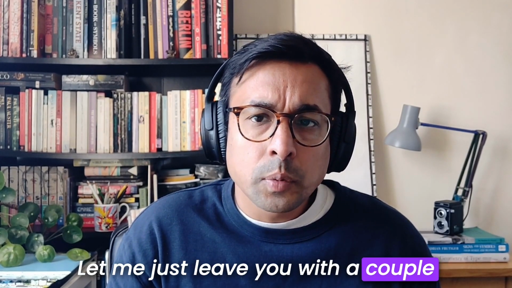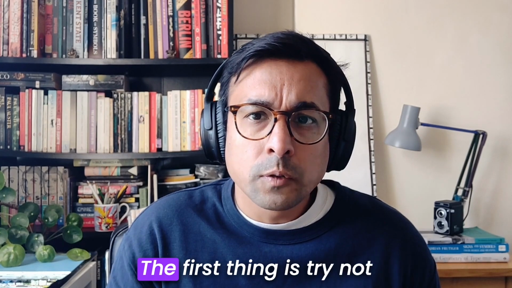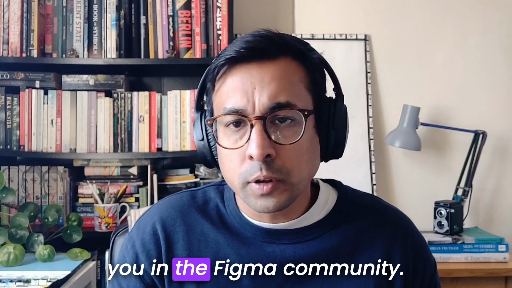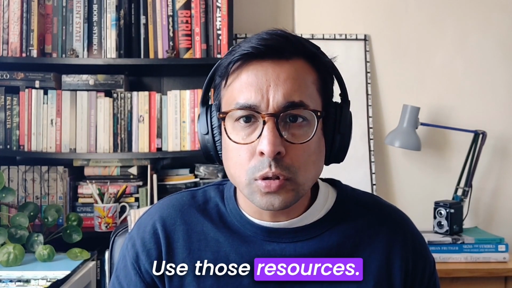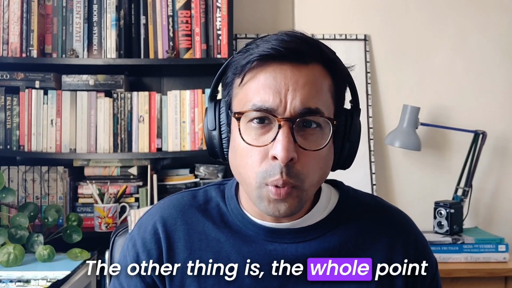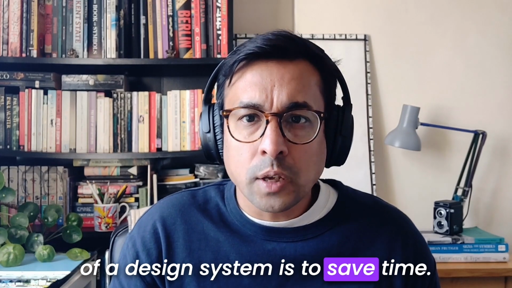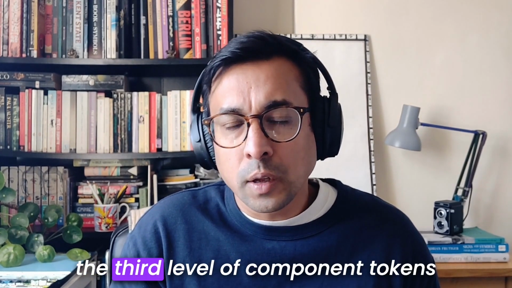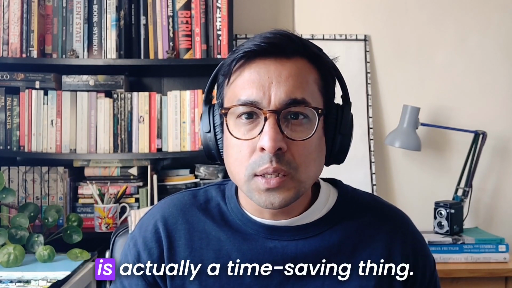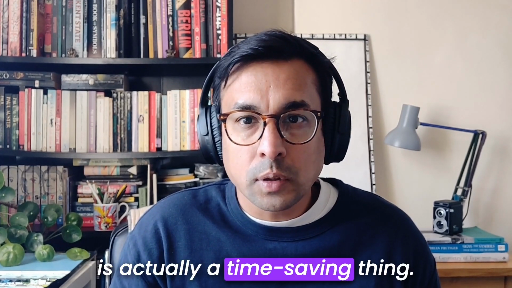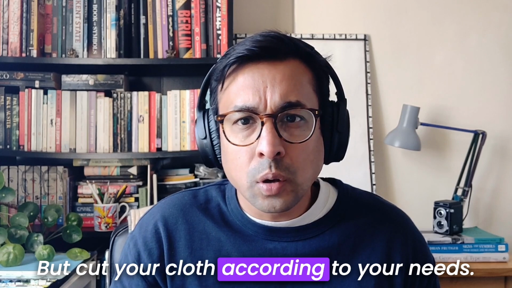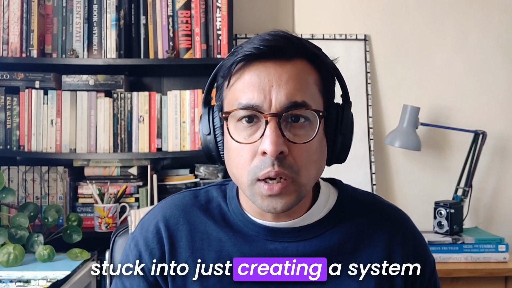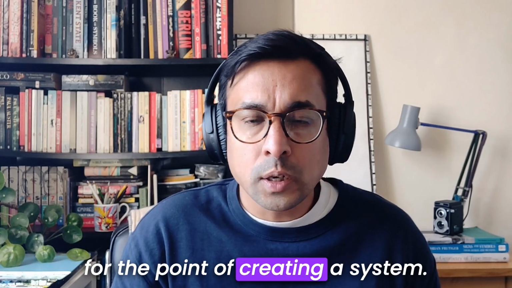Let me just leave you with a couple of good practices to remember. The first thing is try not to reinvent the wheel. A lot of things are done for you in the Figma community. Use those resources. The other thing is the whole point of a design system is to save time. There's this debate about how much, for example, tokenization at the third level of component tokens is actually a time-saving thing. But cut your cloth according to your needs, see what you need, and don't get stuck into just creating a system for the point of creating a system.